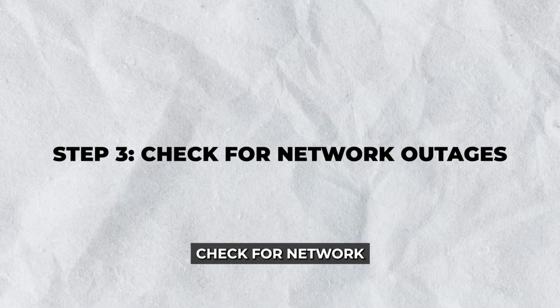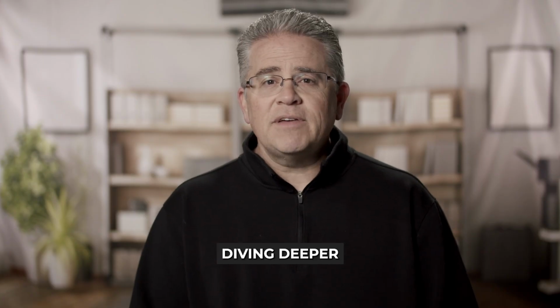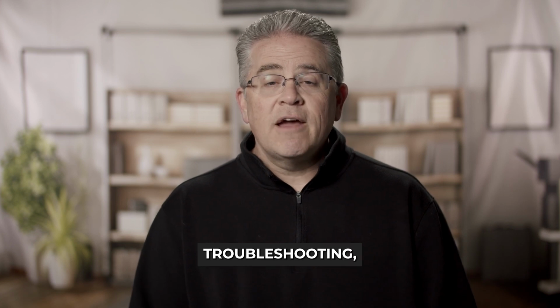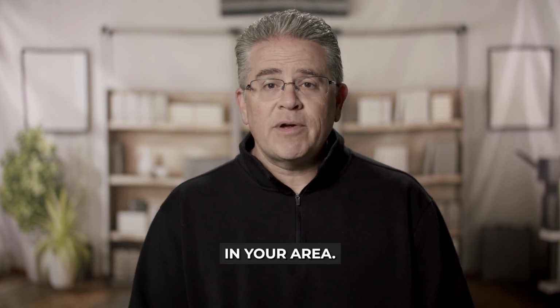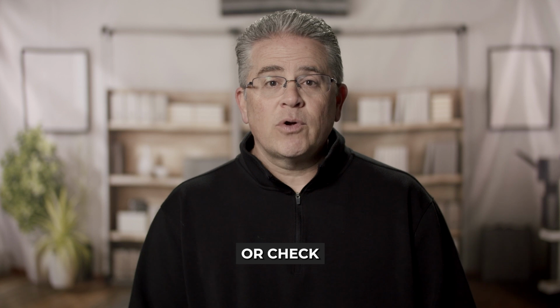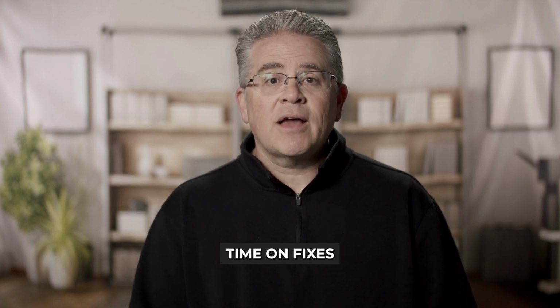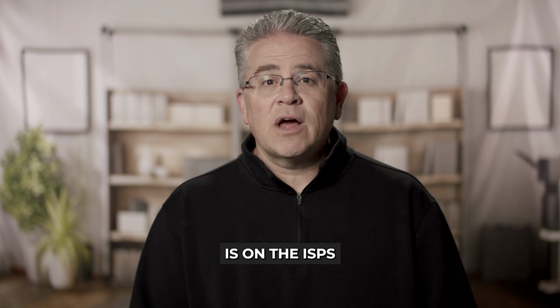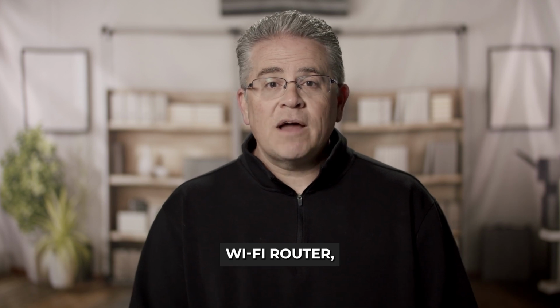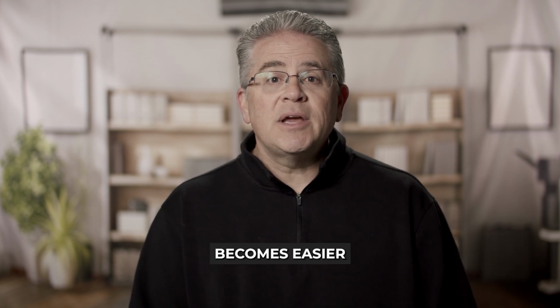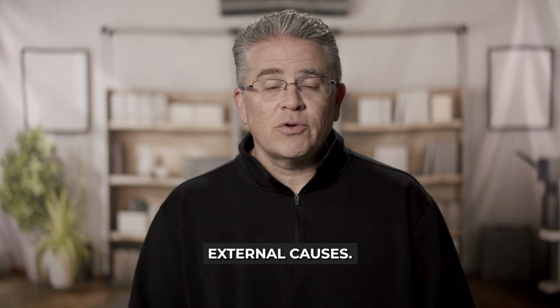Step 3. Check for network outages. Before diving deeper into complex troubleshooting, verify whether there's an outage in your area. Contact your internet service provider or check their website for any reported outages. This can save you from spending time on fixes if the issue is on the ISP's end. Knowing how to fix Wi-Fi router no internet access becomes easier when you eliminate external causes first.